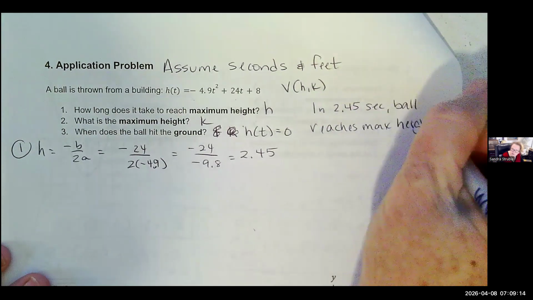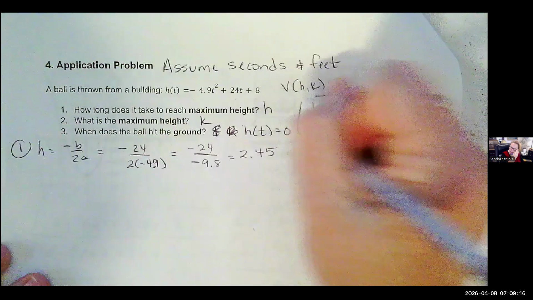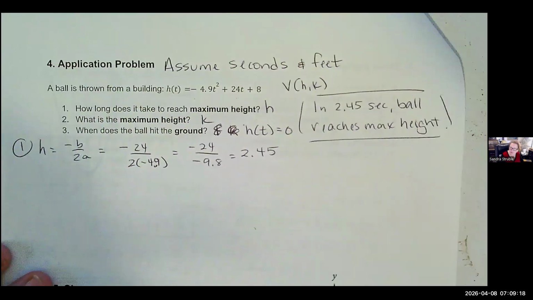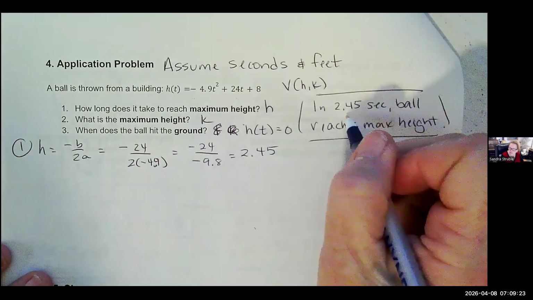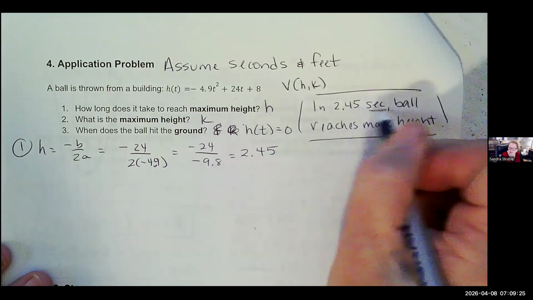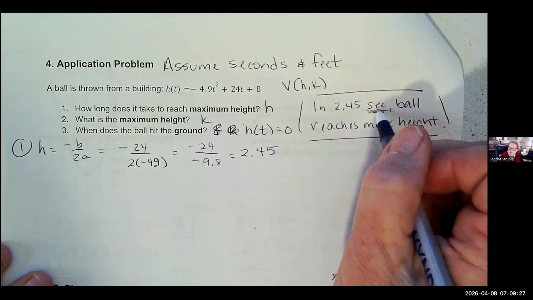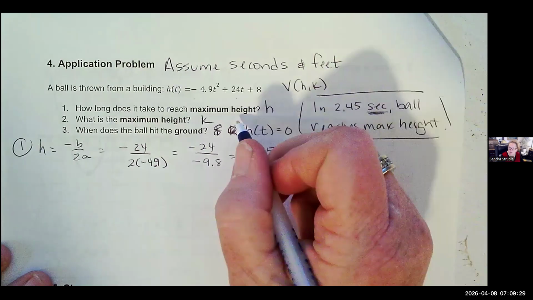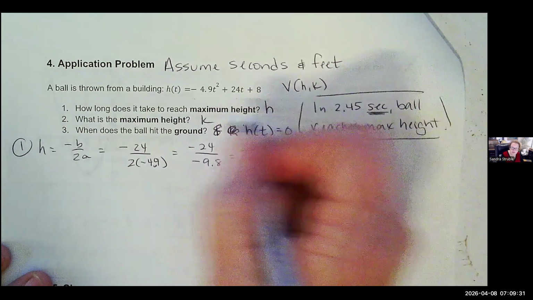All I need. Give me a sentence. The next one is, what is the maximum height? The big thing here is not just the answer, but this. I need to know that that's your seconds, or I at least need to know that what you're giving me here is answering question number 1. I need to know seconds though.